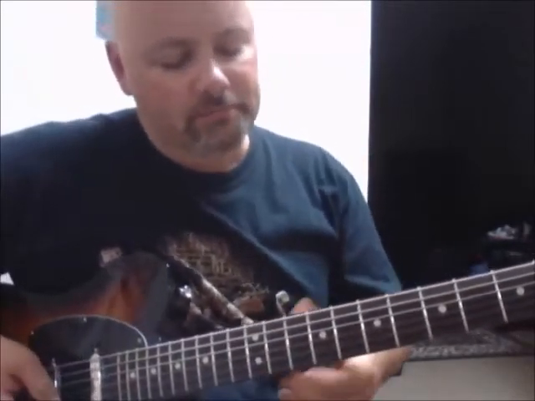Deliberately using the flat 7 to create tension, like that Jimi Hendrix chord, the 7 sharp 9.